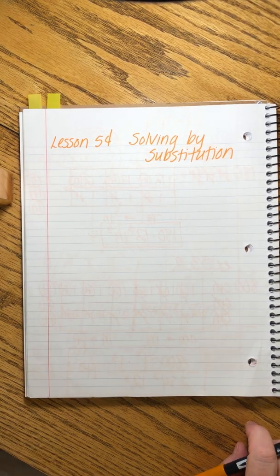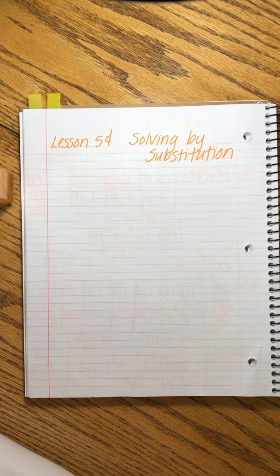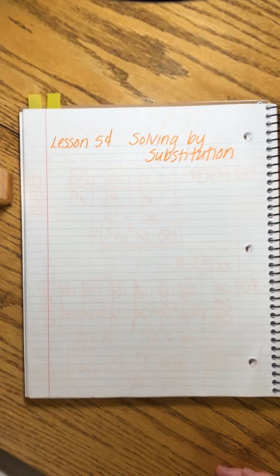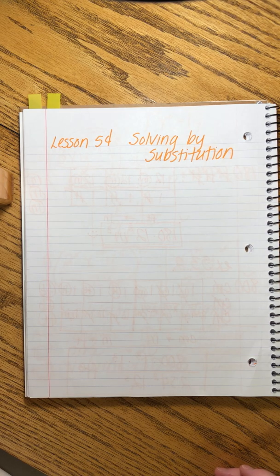Saxon Algebra 1, Lesson 54. This is a very exciting day, student, in your algebra life. I'm very excited to introduce to you one of the main topics of algebra that we're going to come back to again and again and again. You're going to be doing this for years to come, and most students develop quite a fondness for this process that we're going to do.